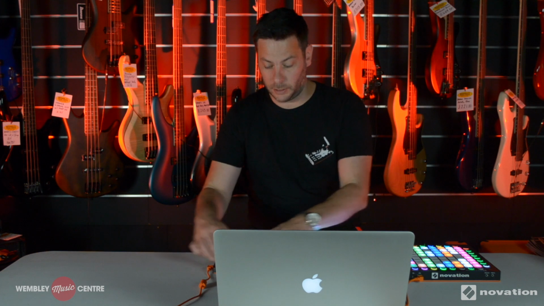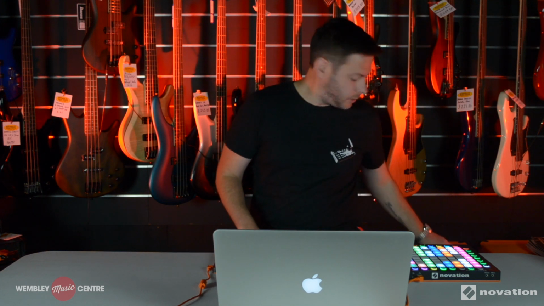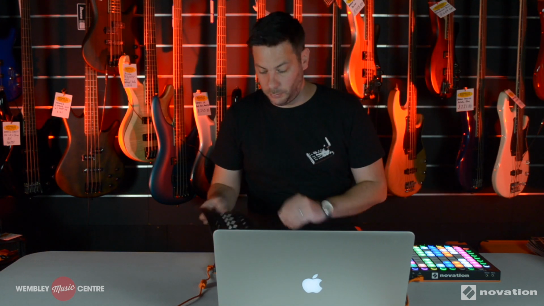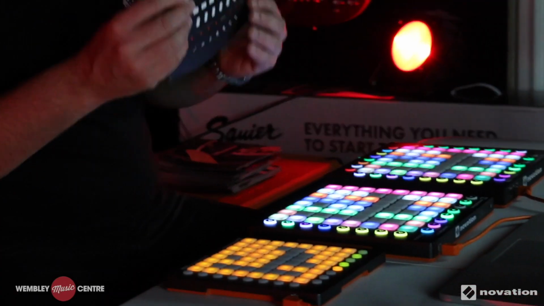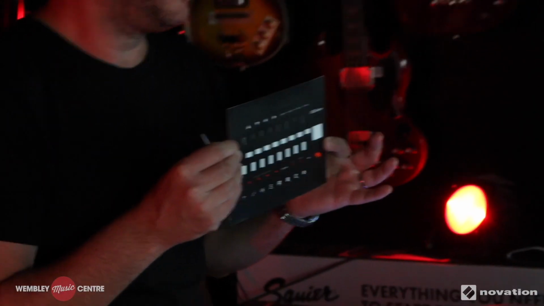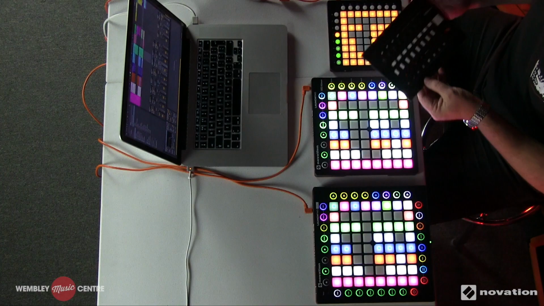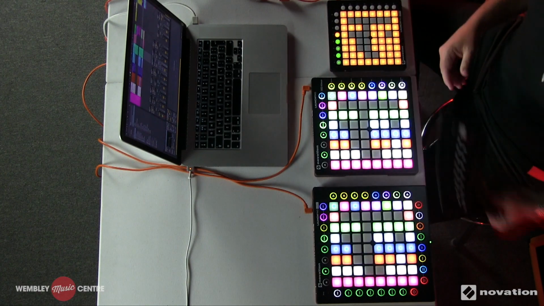Now the other thing is we also get a really nice overlay card in the box. So whether we're using it with Ableton Live or with FL Studio, we can just use the overlay to let us know what we're controlling.